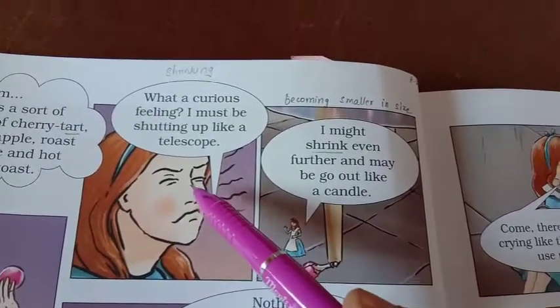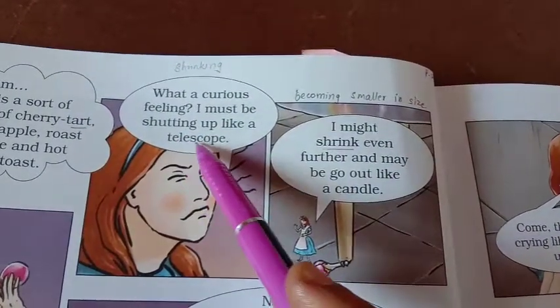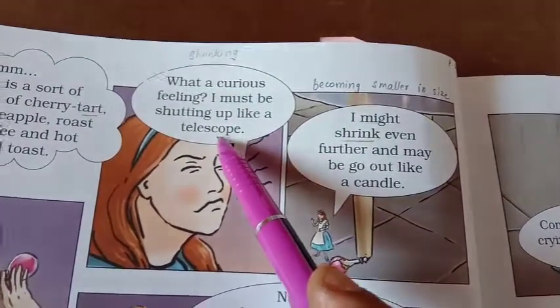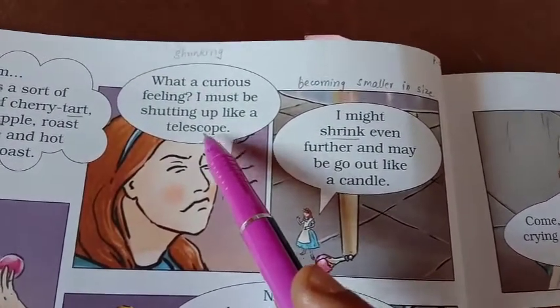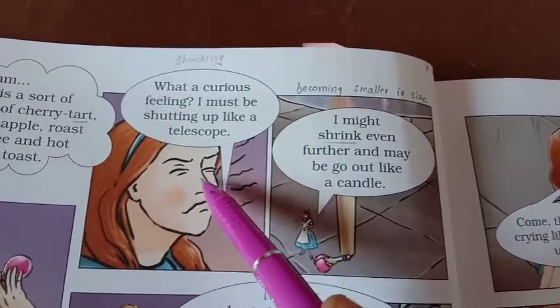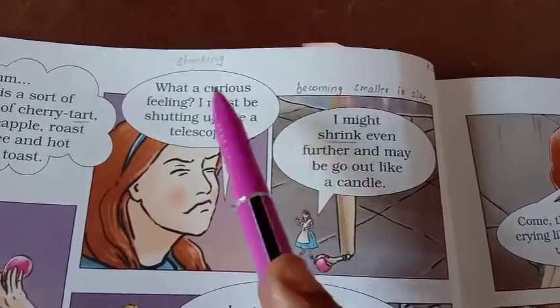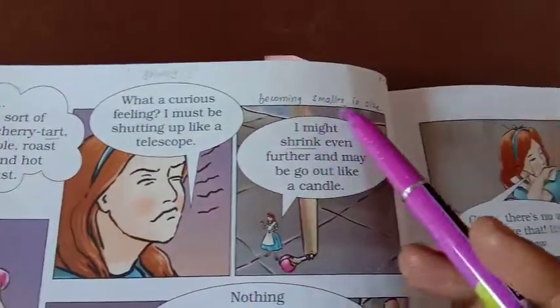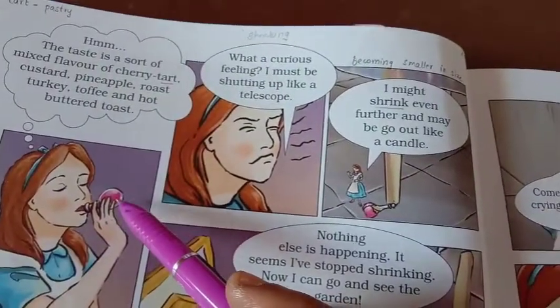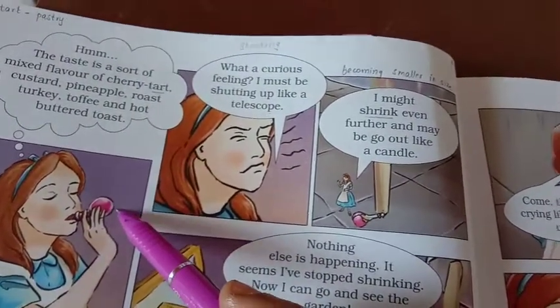Her body is shrinking like a telescope. She was wishing that her body should shrink like a telescope so that she can pass through the tiny door. Now her wish is becoming true. Why? Because she drank this mysterious juice from the bottle.